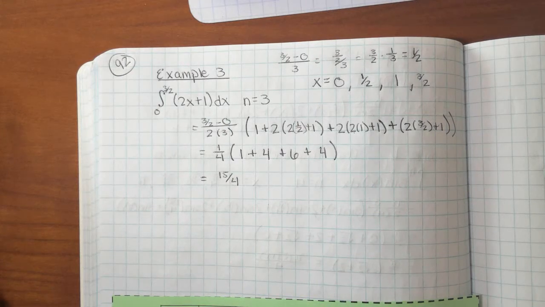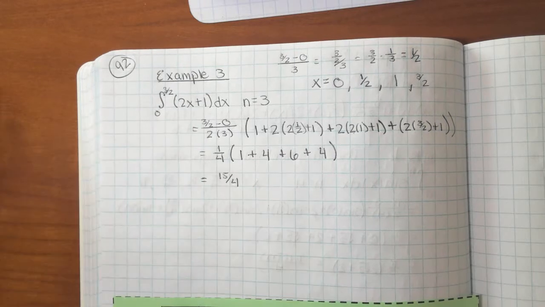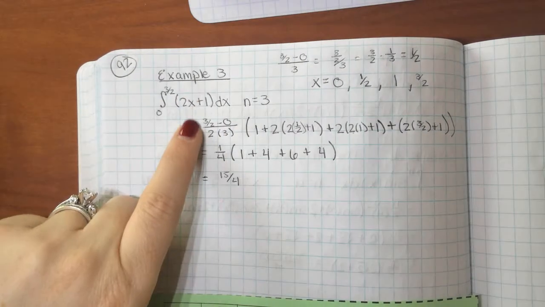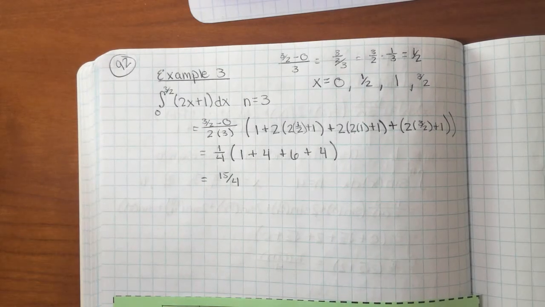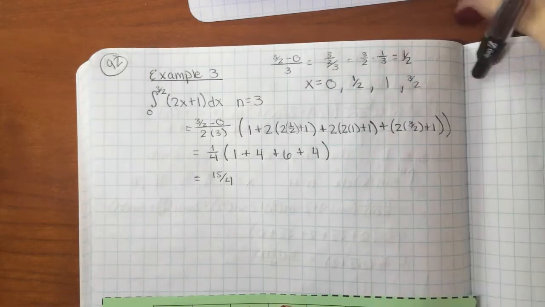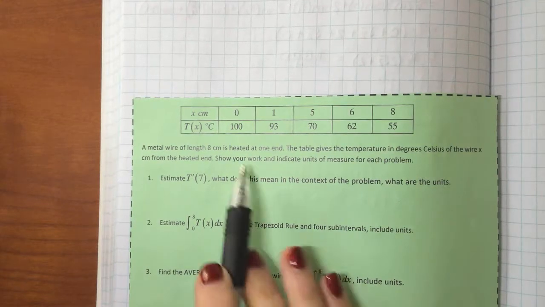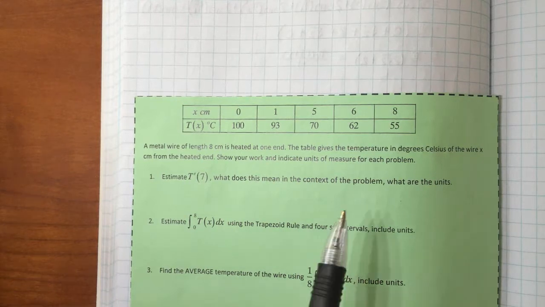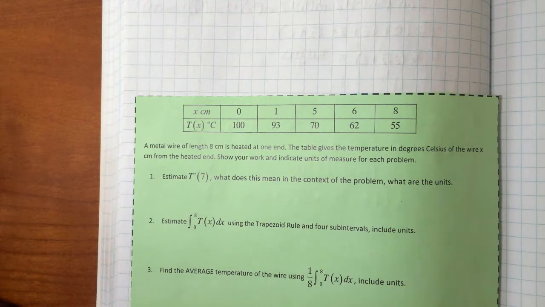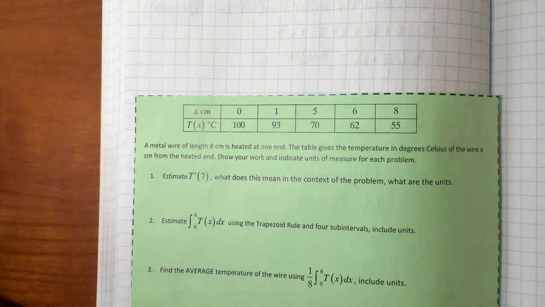All right. Now let's look at how you're actually probably going to see it on your AP test. This thing applied, okay? They're not going to be like, oh, use a trapezoidal approximation. They'll be like, no, just integrate that. Like, down here is where they're actually going to use a trapezoid sum. Okay? So, it says, a metal wire of length 8 centimeters is heated at one end. The table gives the temperature in degrees Celsius. The wire X centimeters from the heated end. Show your work and indicate units of measure for each problem.